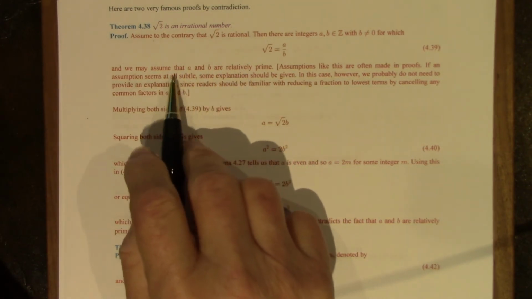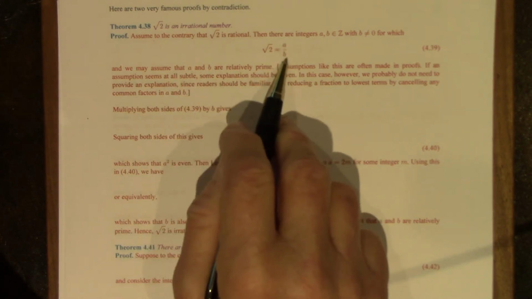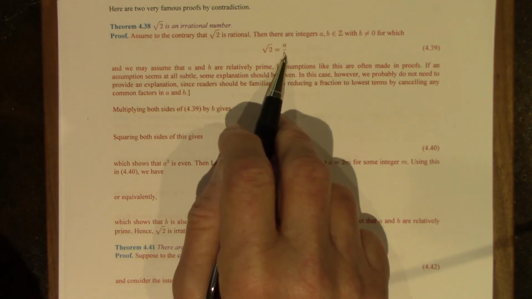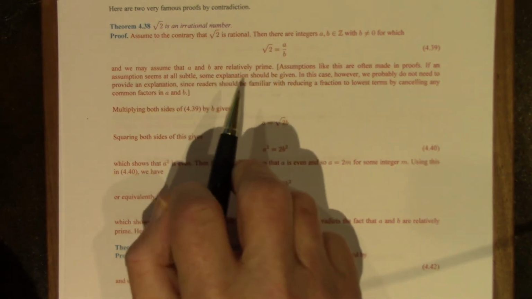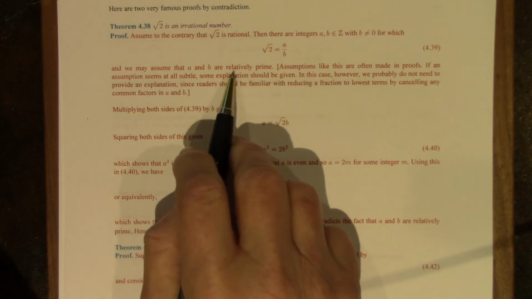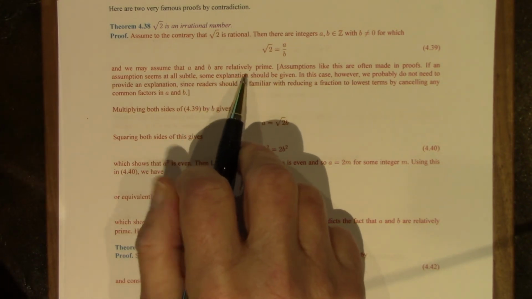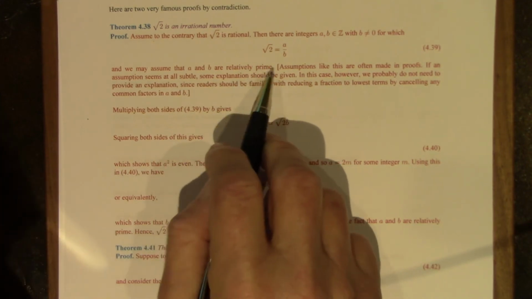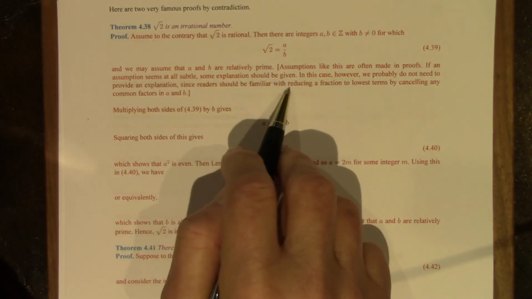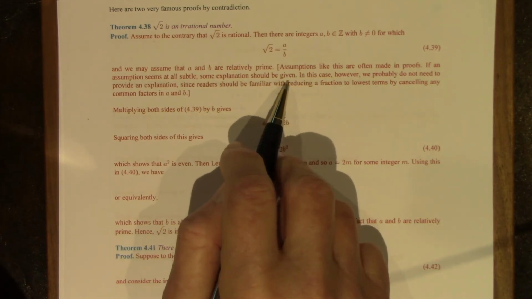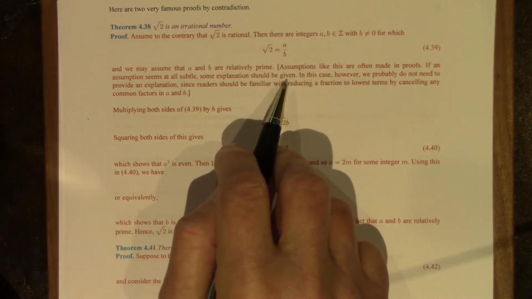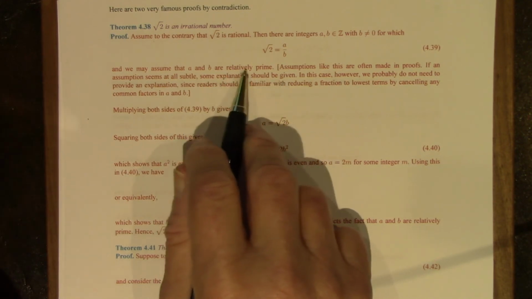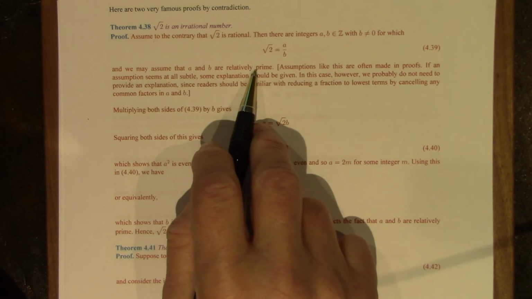What I could have written here was assume that the fraction a over b is in lowest terms, and so a and b are relatively prime. But I think most students will understand fractions reduced to lowest terms. I don't think that needs to be elaborated on, but some people would probably differ. And again, it depends on your audience. So leave that up to your discretion whether to elaborate on this assumption.